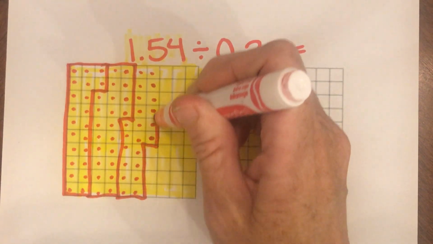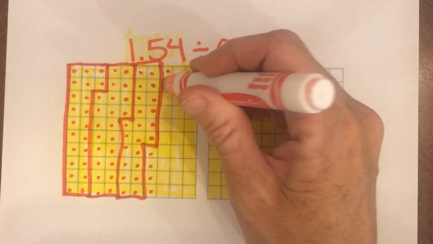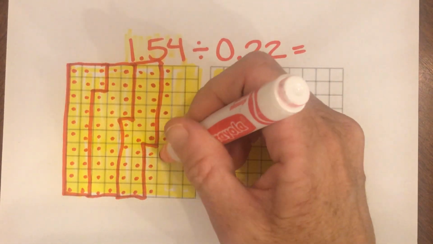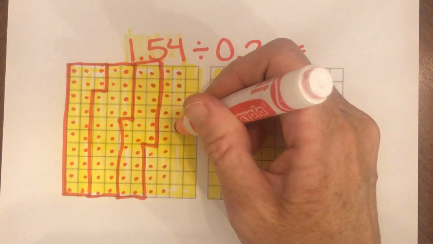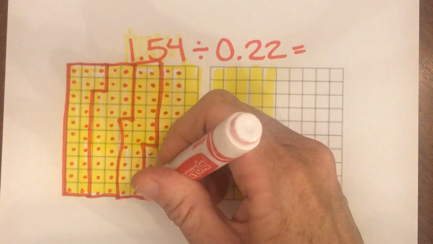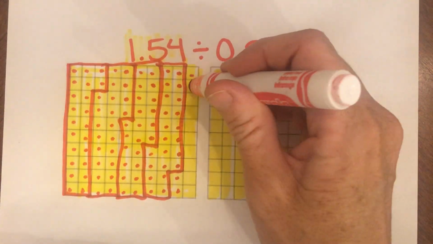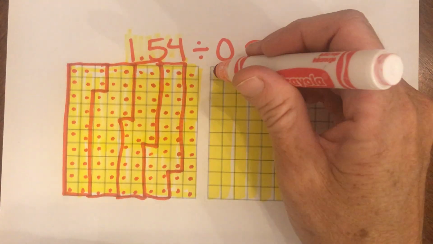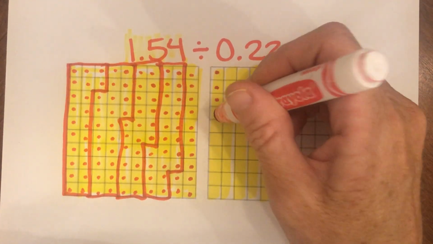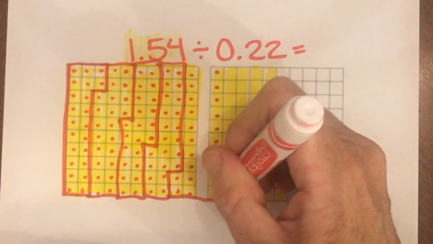There's another group of 22 hundredths. Counting to 22 again. Another group. And again, 1 through 22.